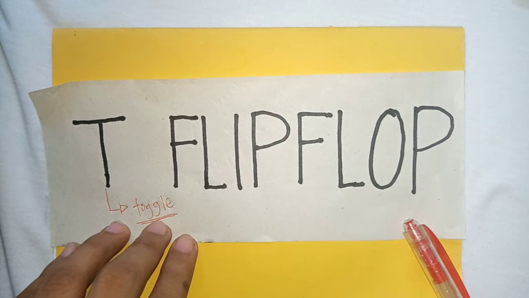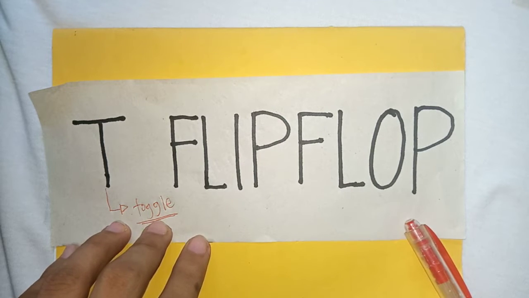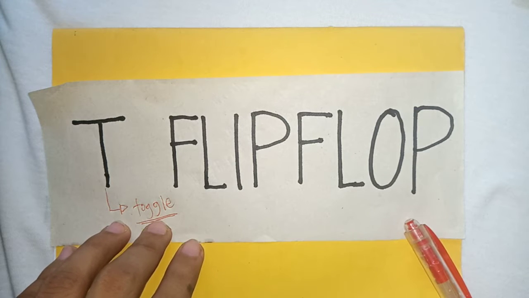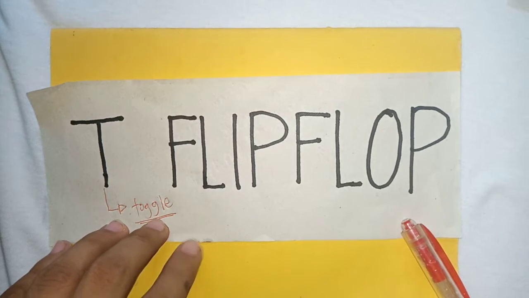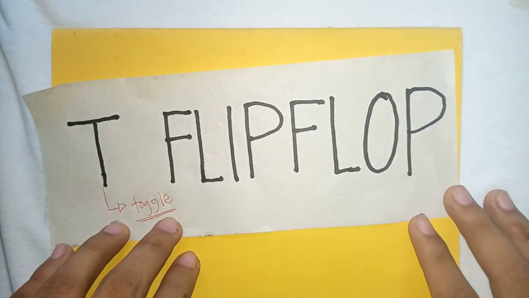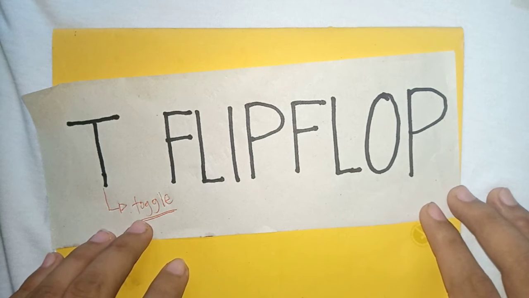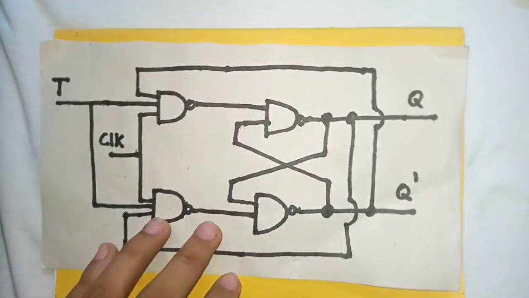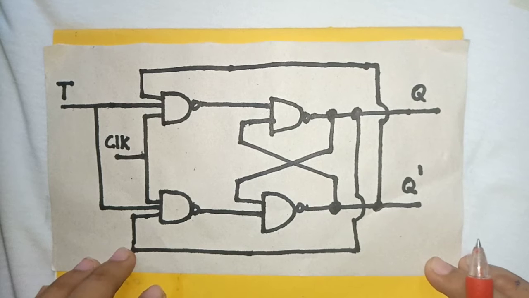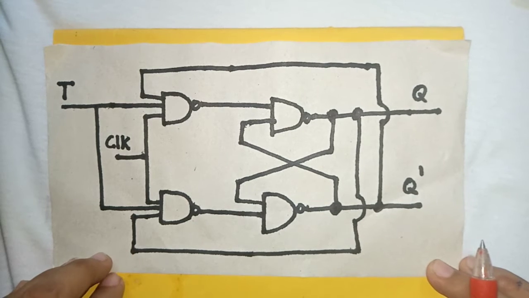This means changing the next state output to the complement of the present state output. It is also a single input version of a JK flip-flop. Here we can see a logic diagram of the T flip-flop.